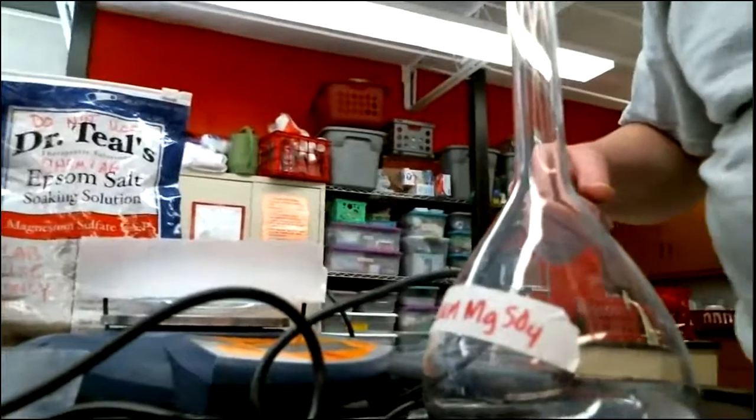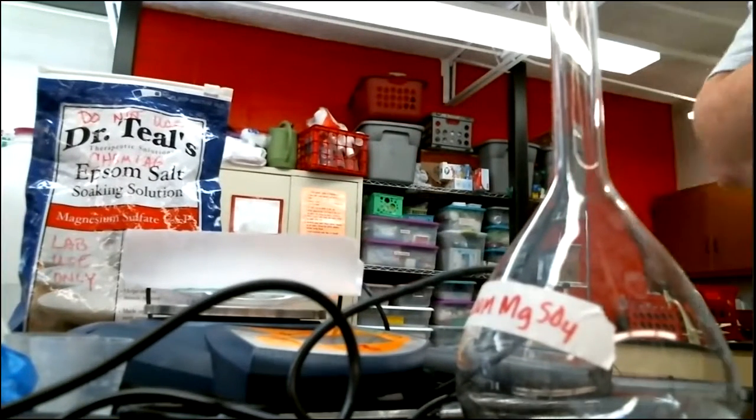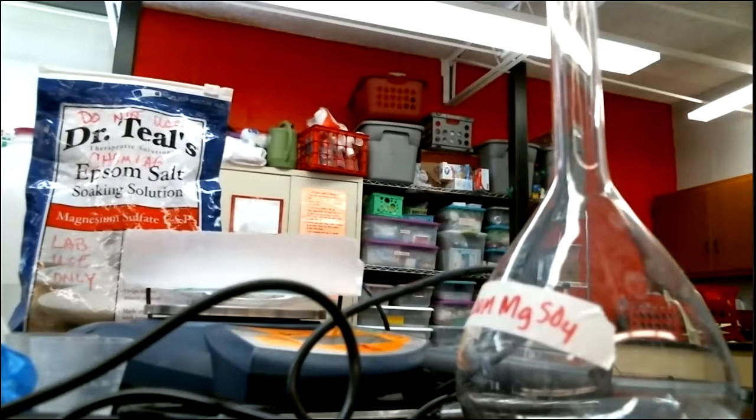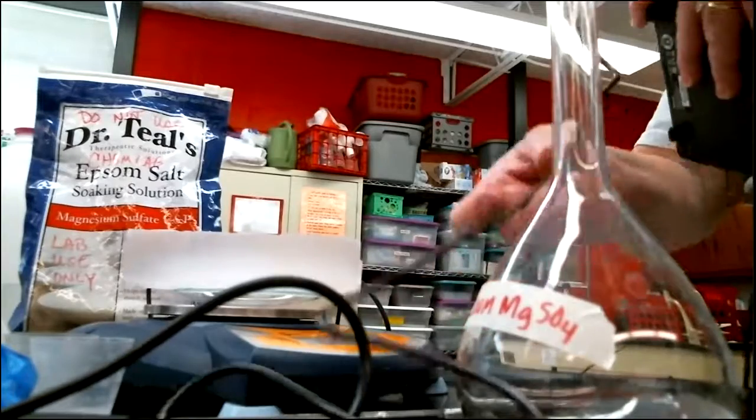Okay, so you can see a lot of my stuff that I've got here sitting in the lab, and if I need to move the camera again, I'll move it, but we've got the Epsom salt, we've got a balance, we've got just a ton of stuff here to do chemistry with, and doing it on camera is going to be fun.